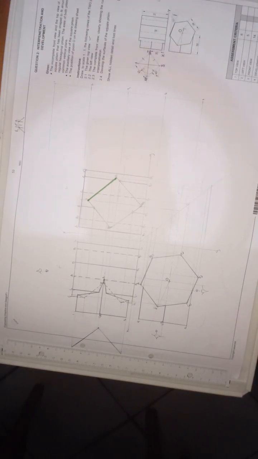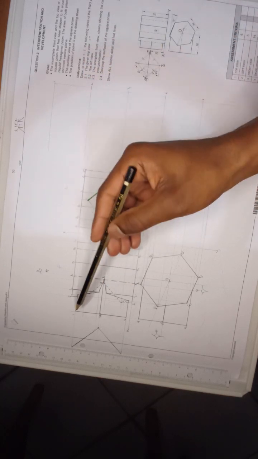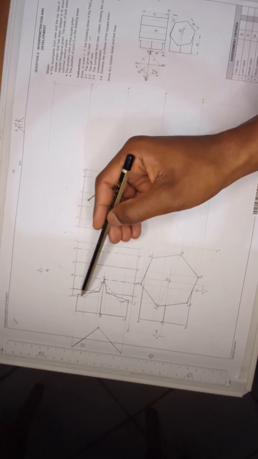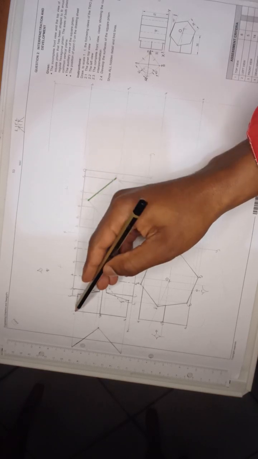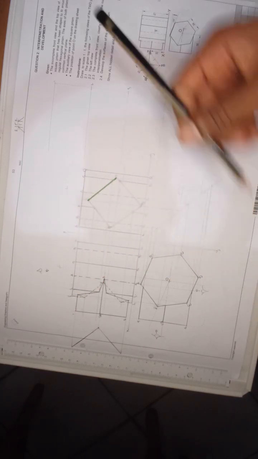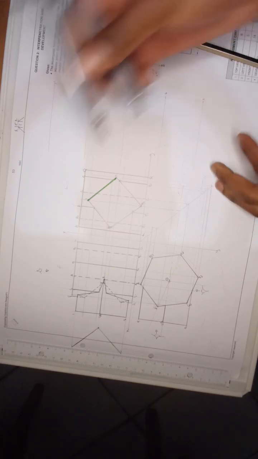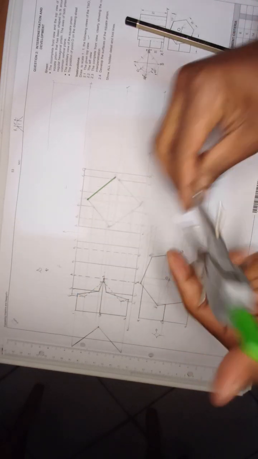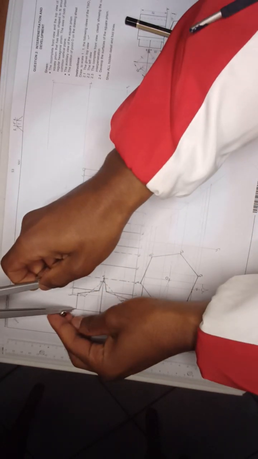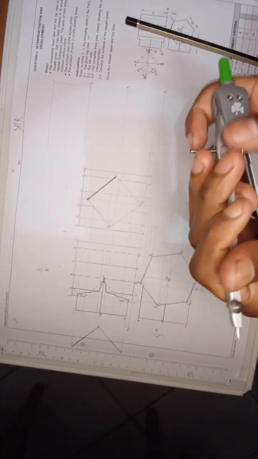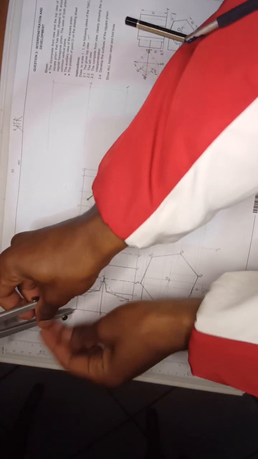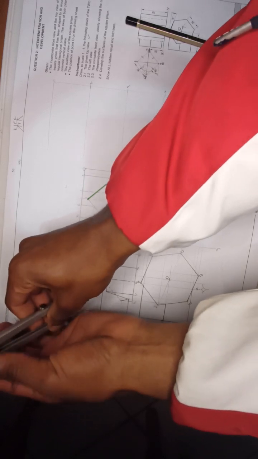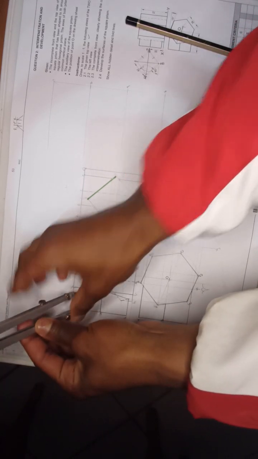So from now what we need to do is take our true length of how our square prism is interpenetrating from here until our hexagonal prism, which is on line 1. You can see that 1 is interpenetrating from here until here, so we will need that measurement from here, until here.